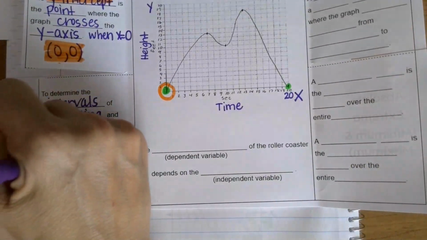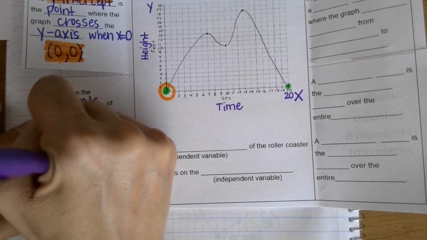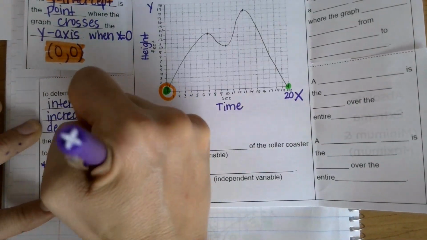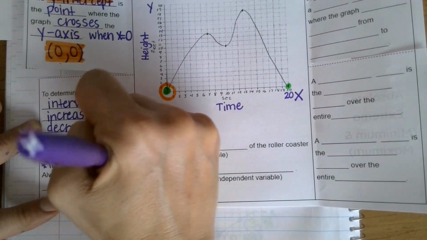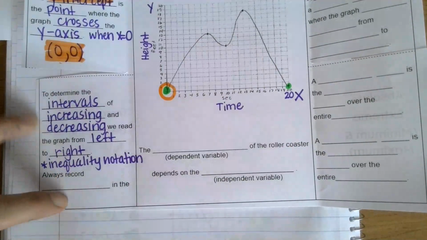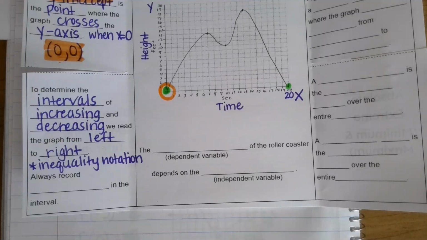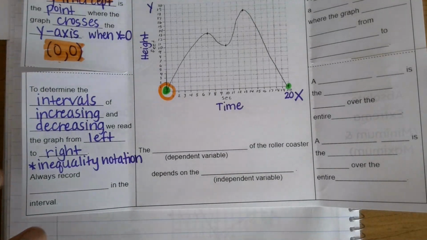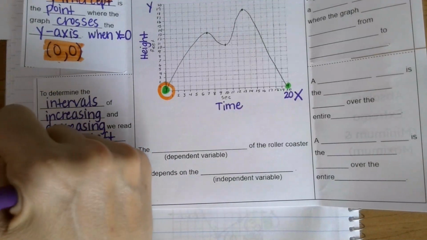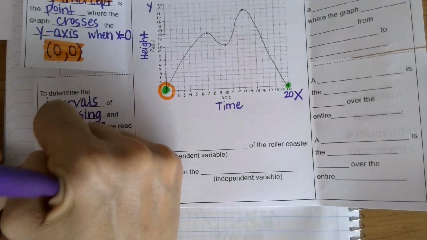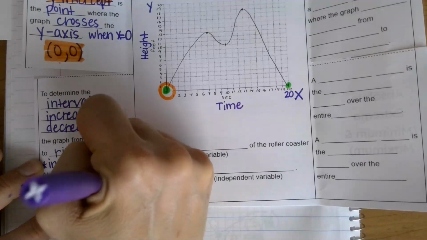So if you want to add inequality notation, or you can just write inequality. I know that's kind of long. Notation is just the way we write it. So it's always going to be with the inequalities: the furthest left point less than or equal to x less than or equal to the furthest right point. So it's the exact same setup as we would write domain, so we always record the x coordinates. Just like domain, we're just looking at the x values.